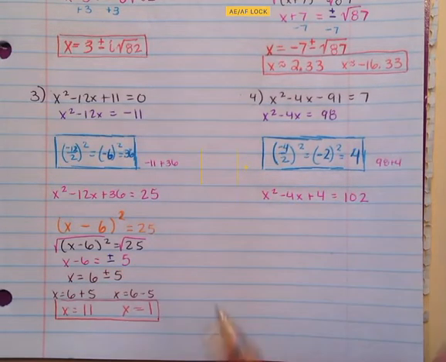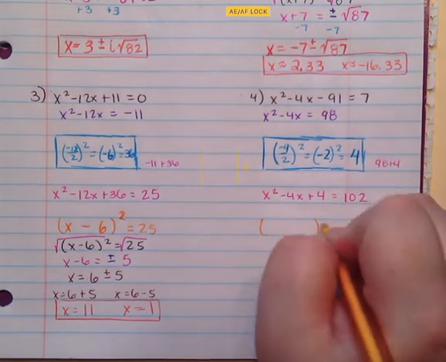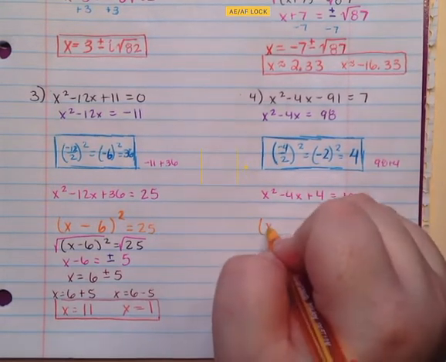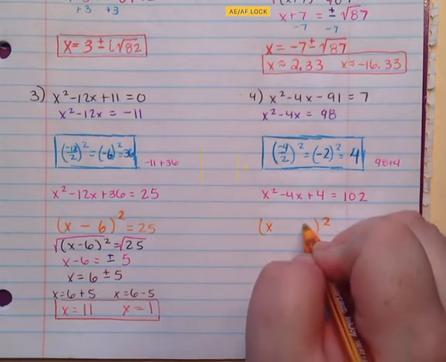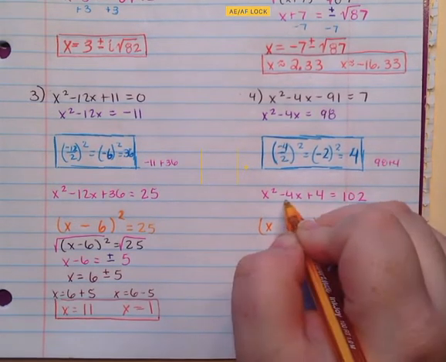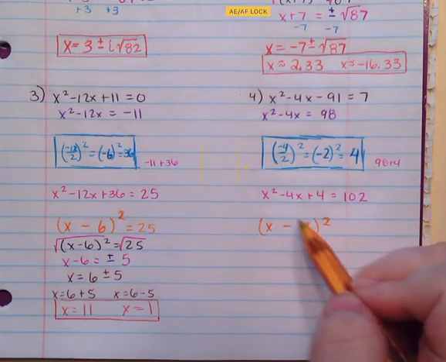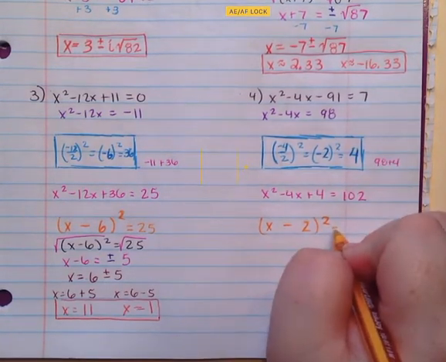The perfect square trinomial will factor to parentheses, squared. The square root of x squared is x. The square root of 4 is 2. We have a minus sign in the middle, so it'll be -2. And again, half of b is -2. That's the same thing in here. Equals 102.